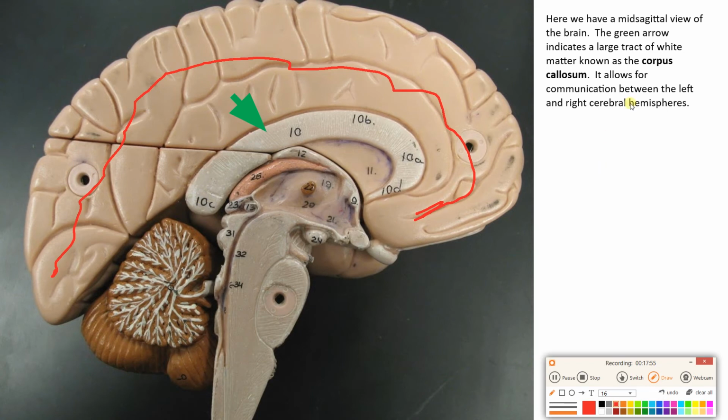Now, the word tract means a big bundle of axons in the CNS. So a tract is a big bundle of axons in the CNS, and a nerve is a big bundle of axons in the PNS. So central versus peripheral nervous systems there. And this particular tract is one of the few tracts that we have to know the name of. It is called the corpus callosum. It is going to connect the 2 cerebral hemispheres, connect the right and the left.